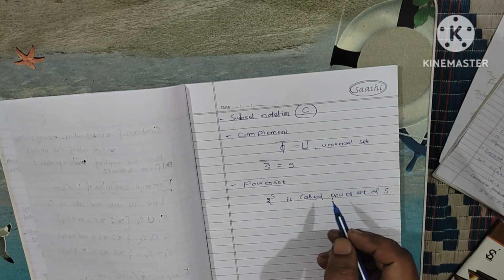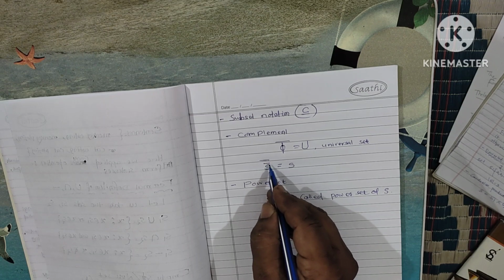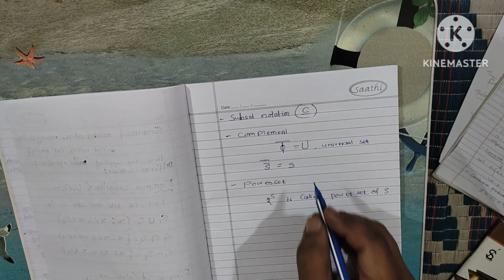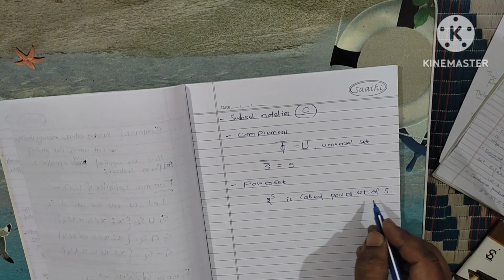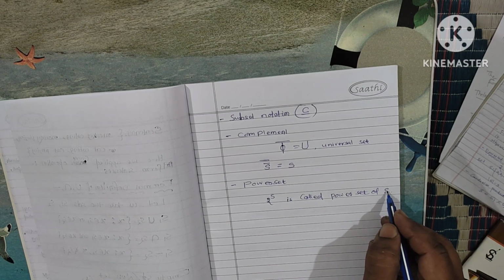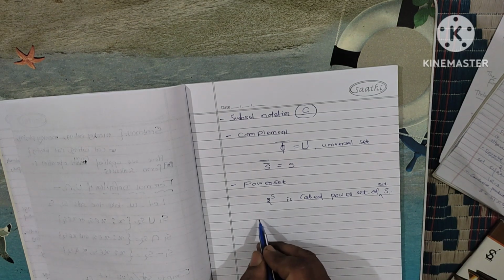Complement of phi is the universal set, and the double complement of a set is equal to the set itself. Next, the power set, 2 to the power S, is called the power set of set S. So what is the idea of that?